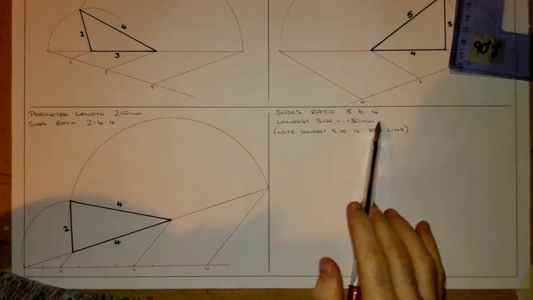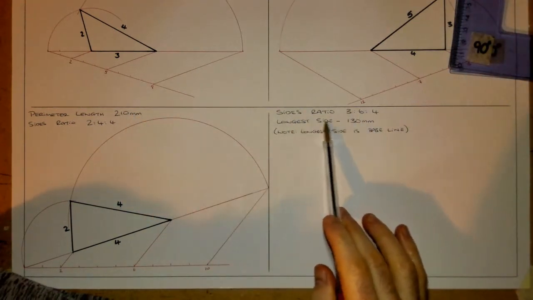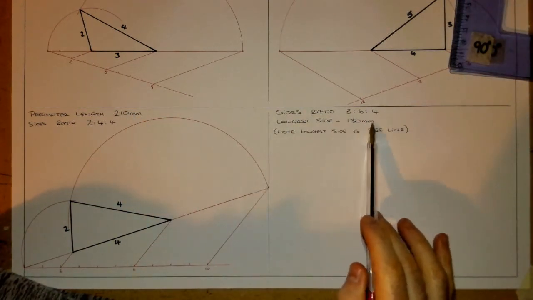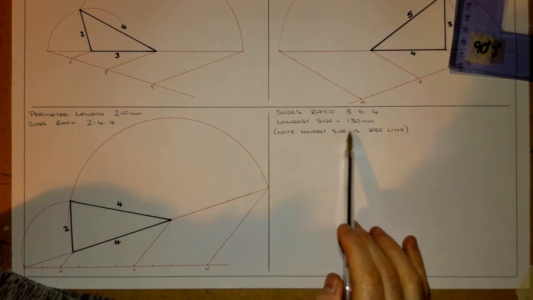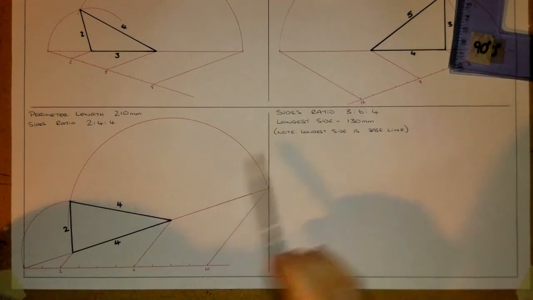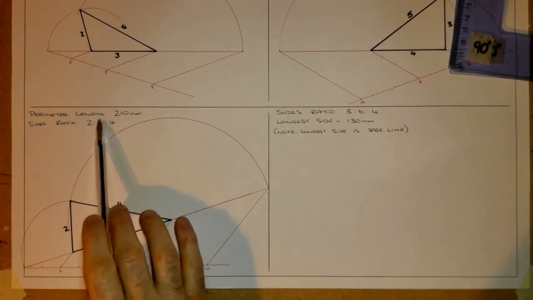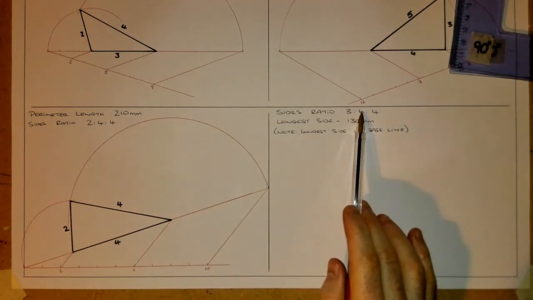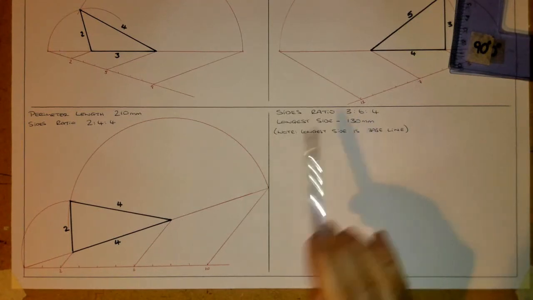So if you see in this one, they haven't given us the overall perimeter length, but they've given us the longest side of 130 millimeters, and they've also given us a clue. It says, note the longest side is the baseline. Okay, so like we've done here previously, where the one in the middle was always our baseline, that means that the 6 parts portion of our line is the baseline, and that's 130 millimeters long.